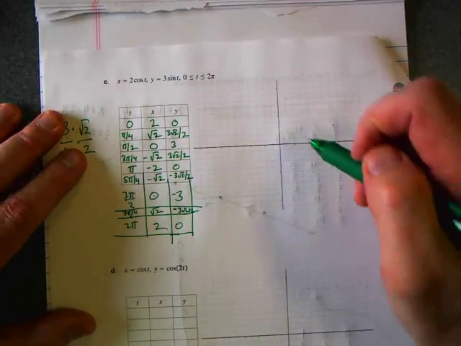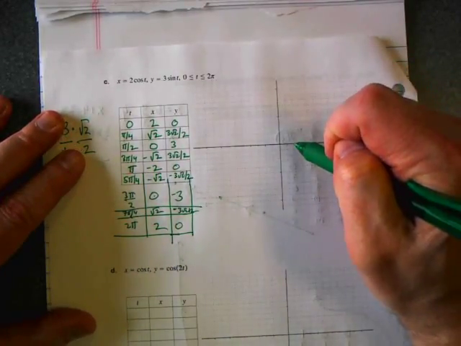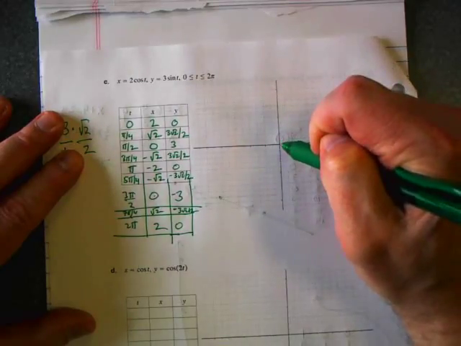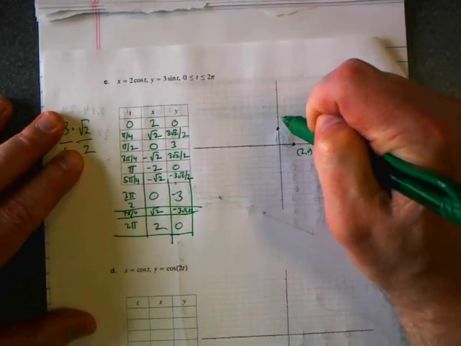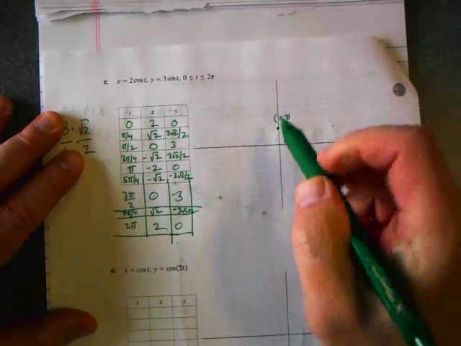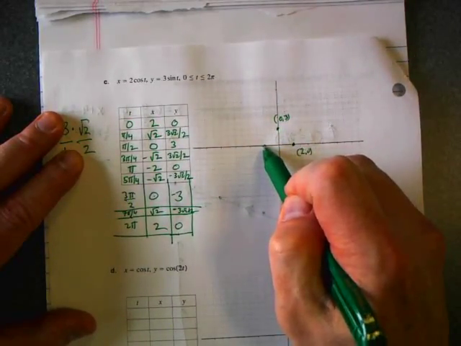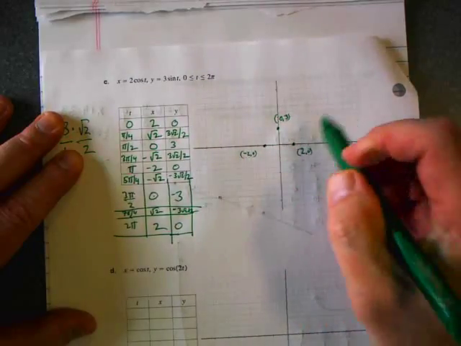All right, so I have points that look like this. Let's do the easy ones first. I have 2, 0. I have 0, 3. I have negative 2, 0. And I have 0, negative 3.